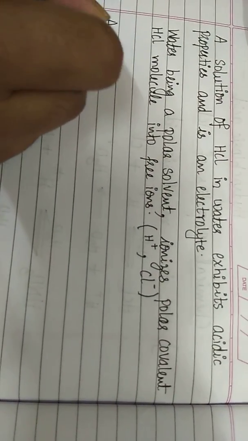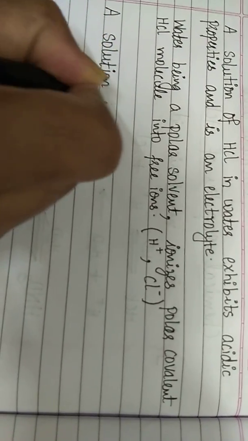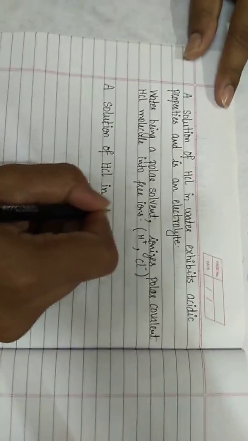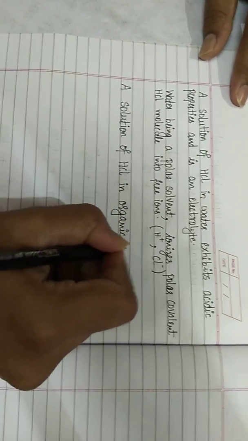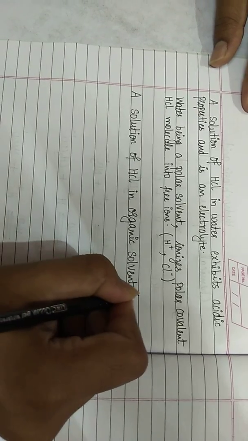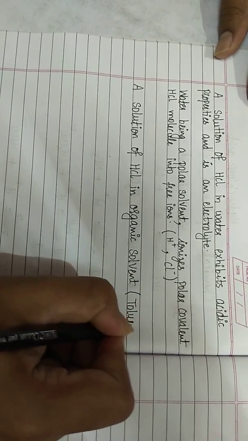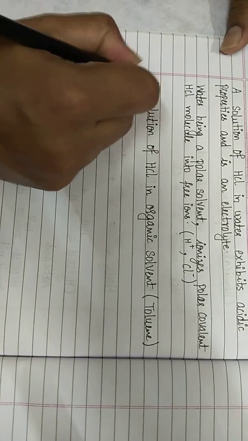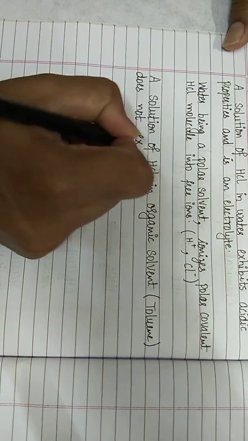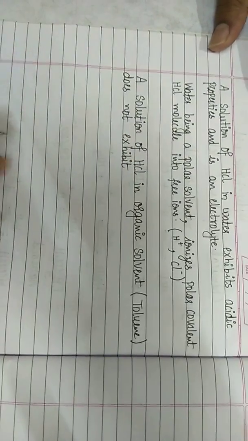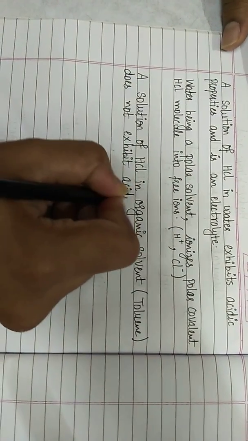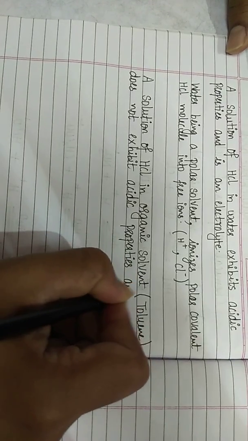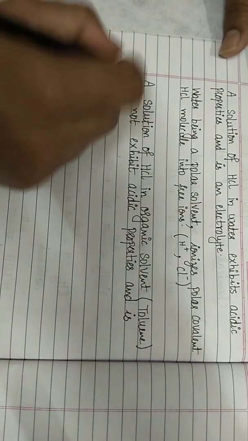So we can say that a solution of hydrogen chloride in organic solvent such as toluene does not exhibit acidic properties and is a non-electrolyte.